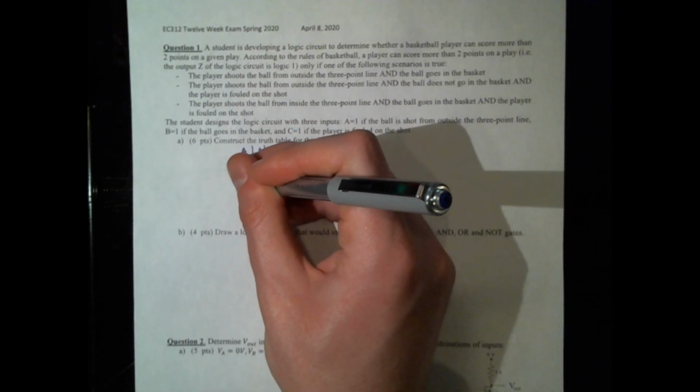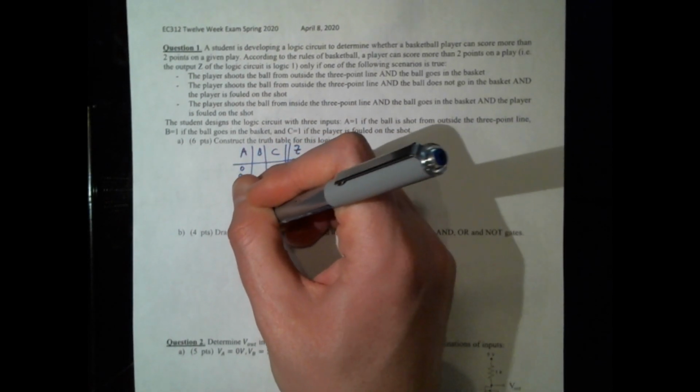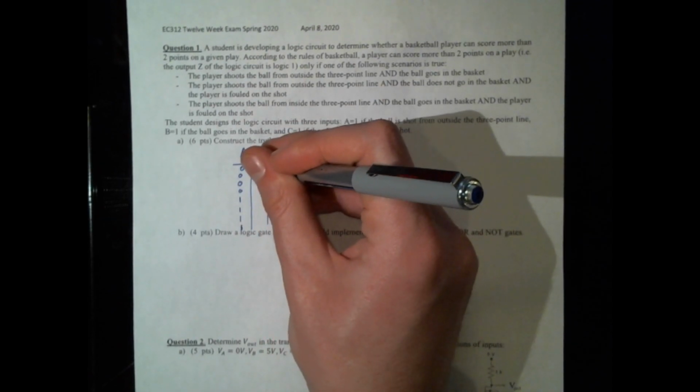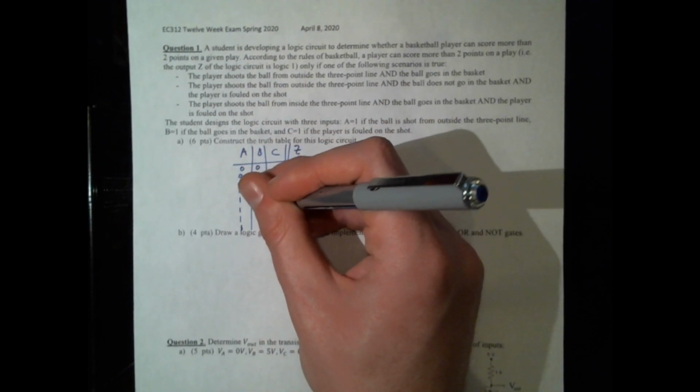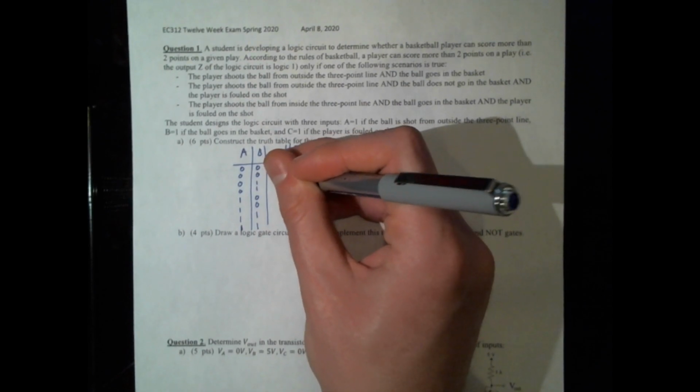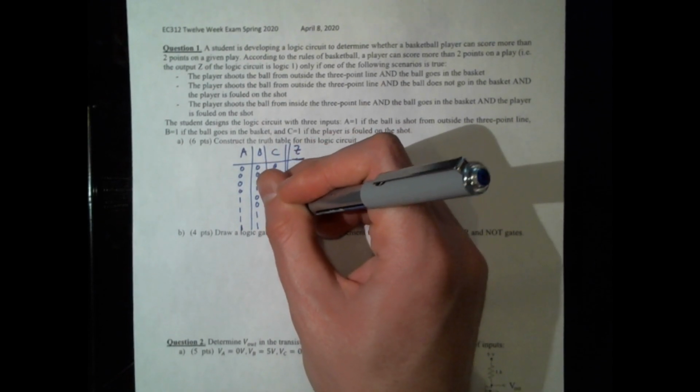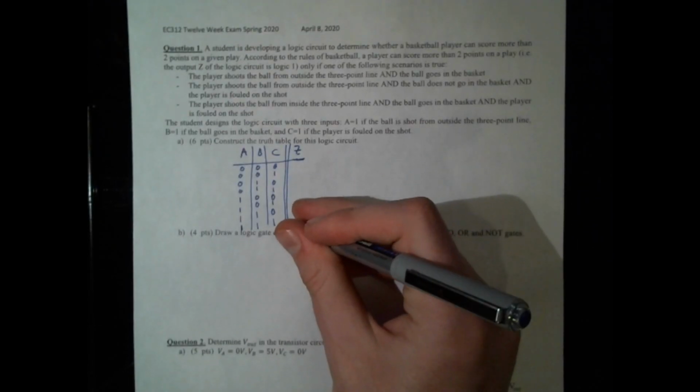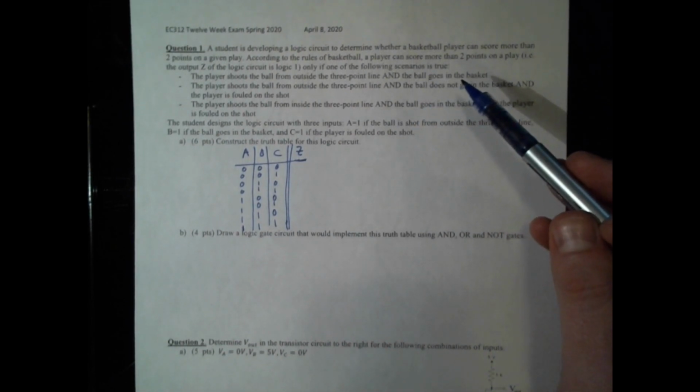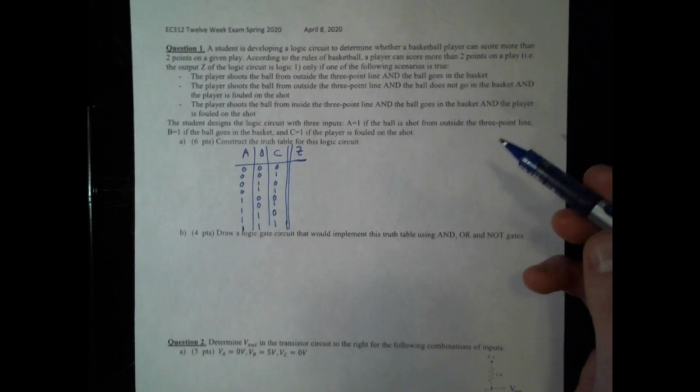So we're going to write out all of our potential inputs. That's 0, 0, 0, 0, 1, 1, 1, 1, 0, 0, 1, 1, 0, 0, 1, 1, and then 0, 1, 0, 1, 0, 1, 0, 1. Okay, and so A is if the ball is shot from outside the 3-point line. And we're basically given the conditions here when this is true. So if the player shoots from outside the 3-point line and the ball goes in the basket, if that's the case, then you always can score 3 points.